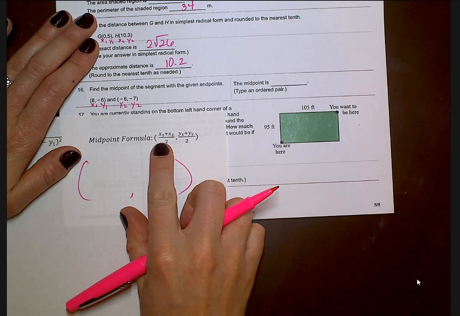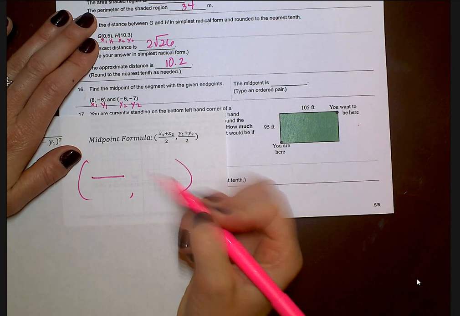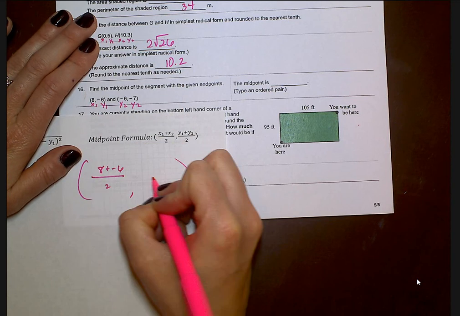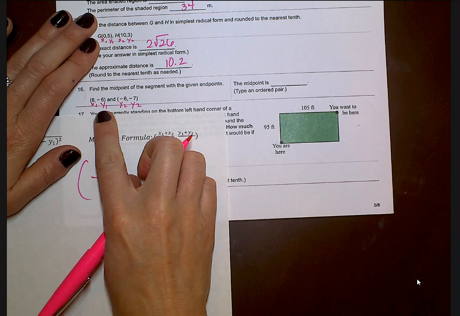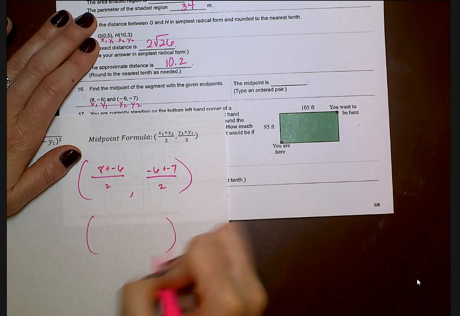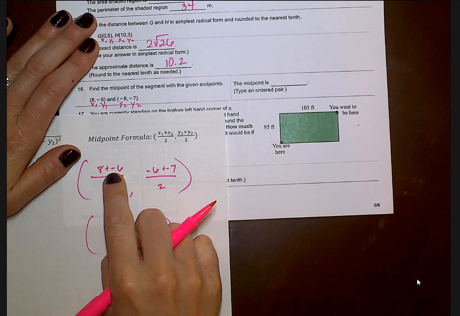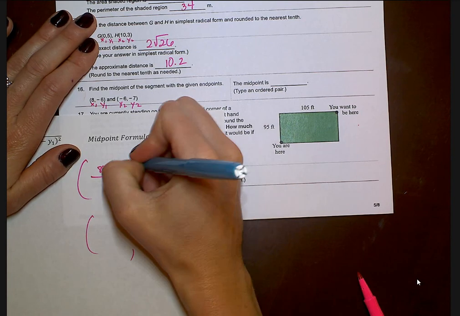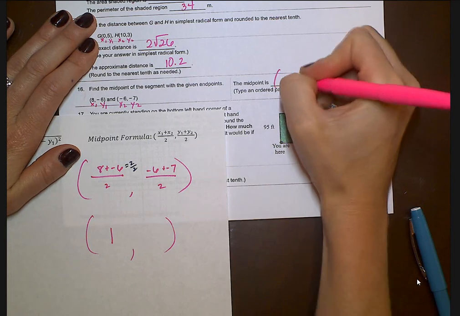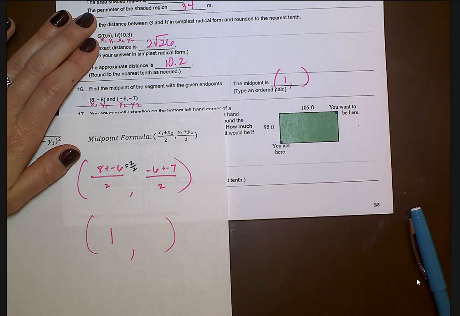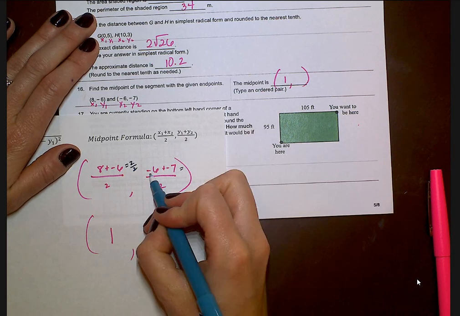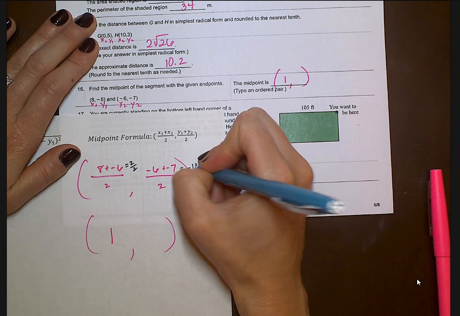So I'm going to add the x's together. 8 plus negative 6, divide by 2. And then I add the y's together, negative 6 plus negative 7, and divide by 2. So 8 plus negative 6 is just 2, and then divide that by 2, and you got 1 for your new x value of the midpoint. Over here, you got to figure out the top number first. Negative 6 plus negative 7 is negative 13 divided by 2.